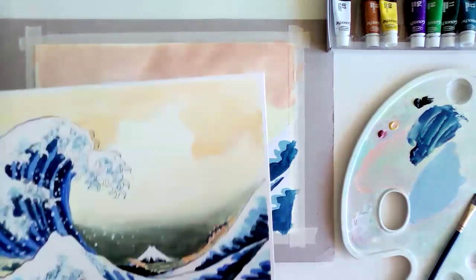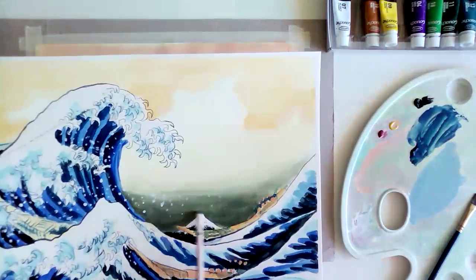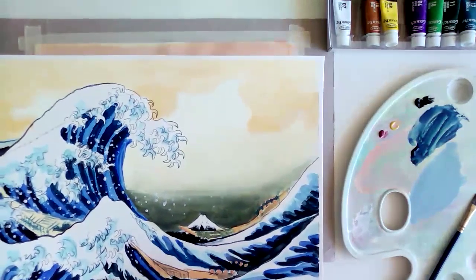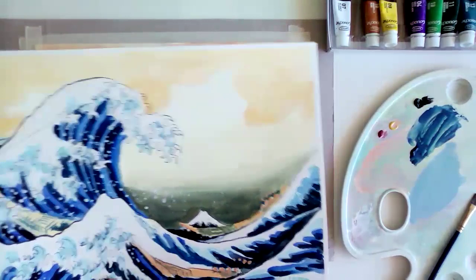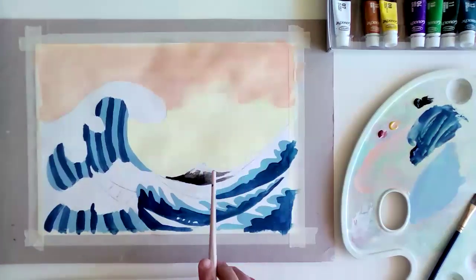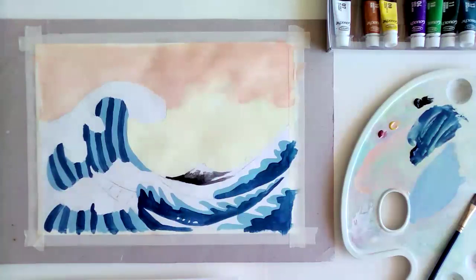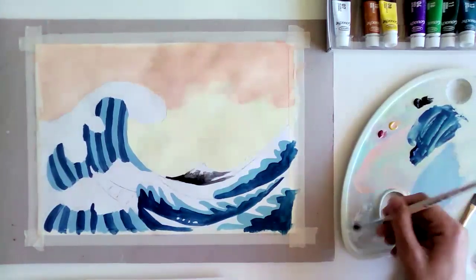First I was doubting if to do this dark, let's say foggy part around the mountain. But if you don't do this, then it's not so visible. You see, then on our light yellow background, the whiteness of Fuji kind of disappears.